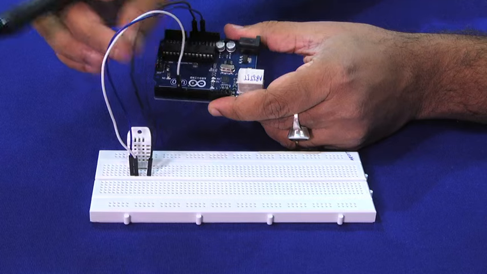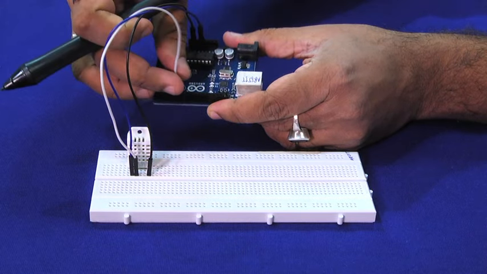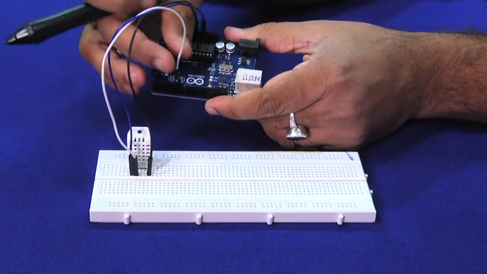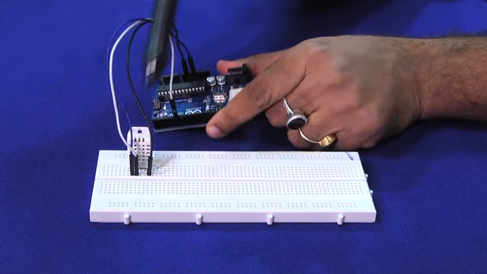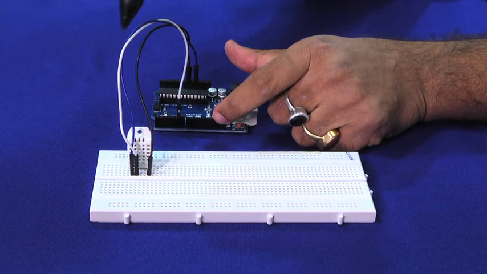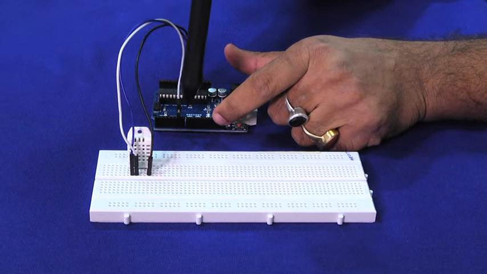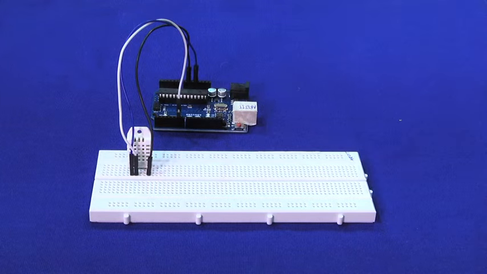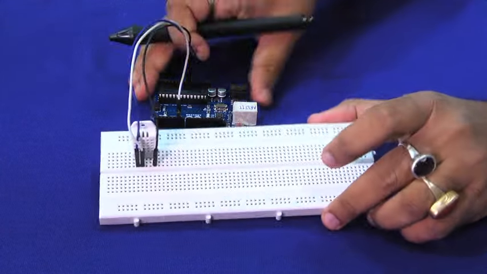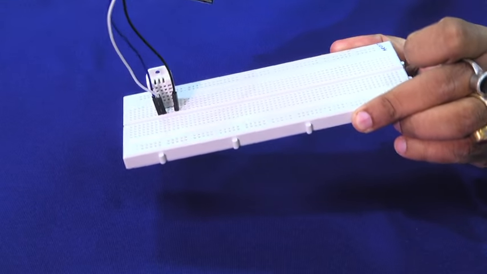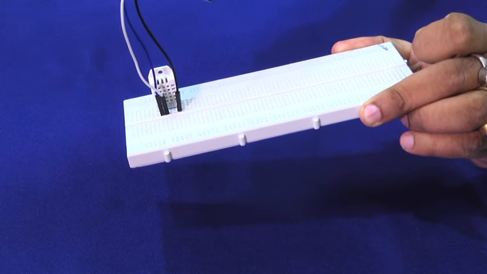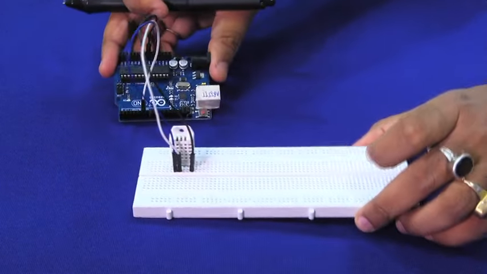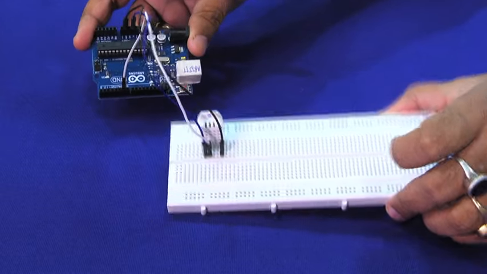And then we have this white colored one, which sends the signal: the actual temperature value that is sensed is sent through this particular wire. So, this is how it is going to look if you connect these sensors to the microcontrollers.